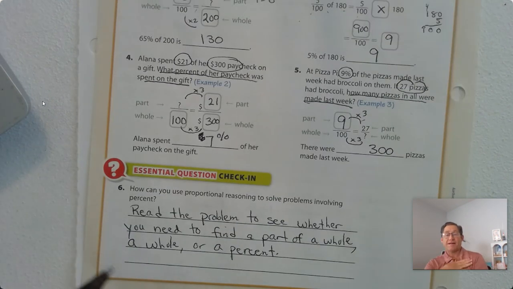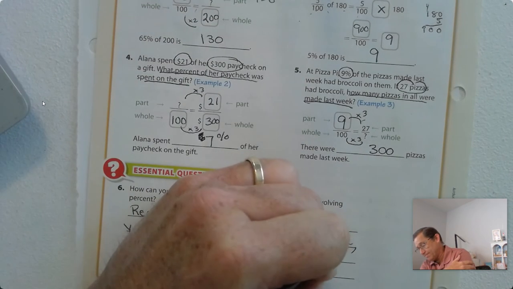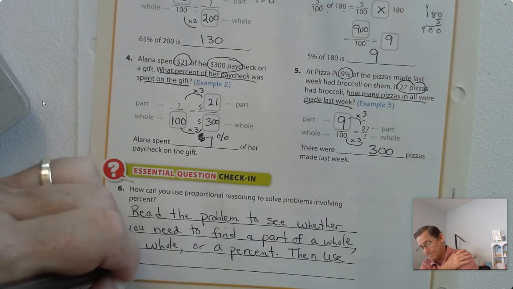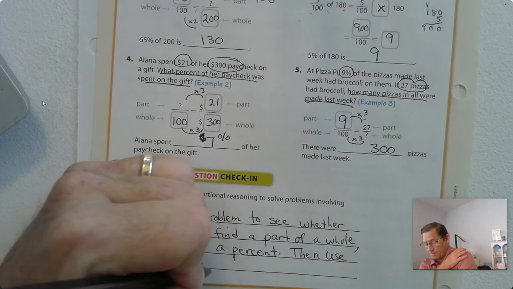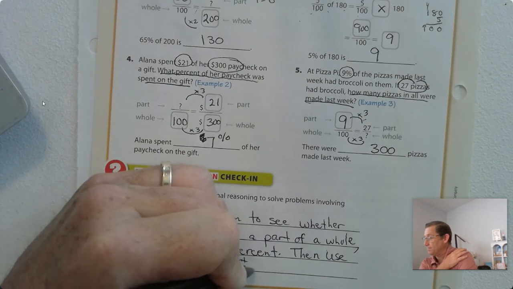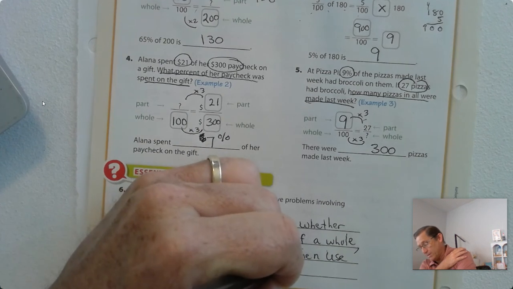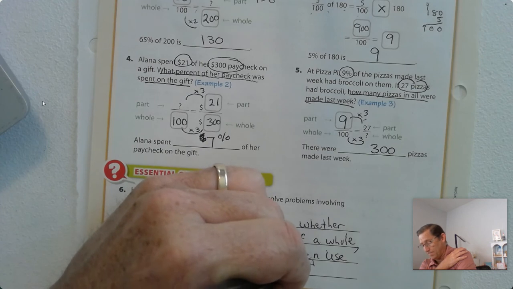We have to read the problem to find out what we're finding. Are we finding the part of a whole? Are we finding the missing whole number? Or are we finding the percent? Okay, so once we've done that, then we're going to use the proportion. Part over whole equals the percent part over percent whole.